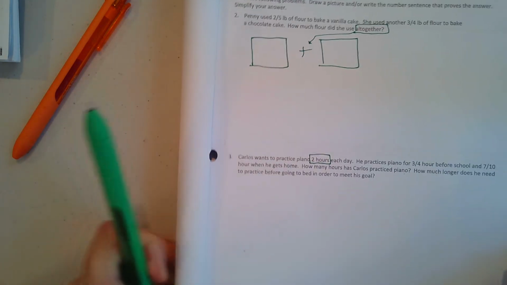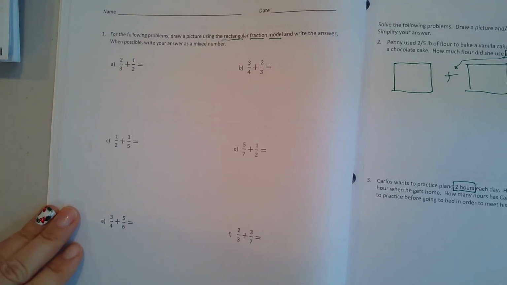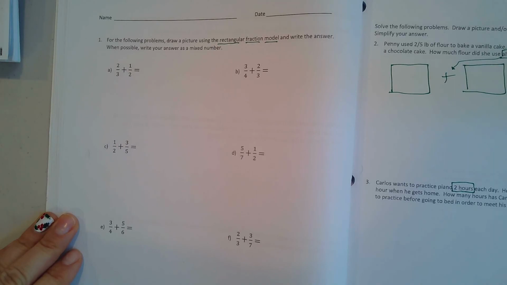All right. So go ahead and begin and come back to check your work. I'm sure you will do great. So you're going to come back to part 3 of the lesson to check your work.